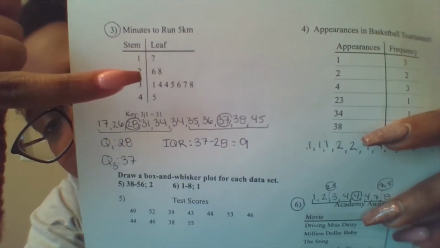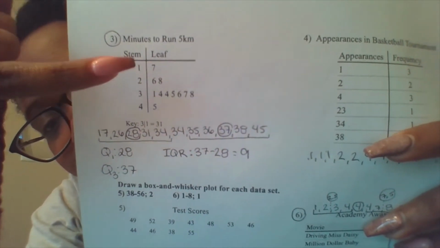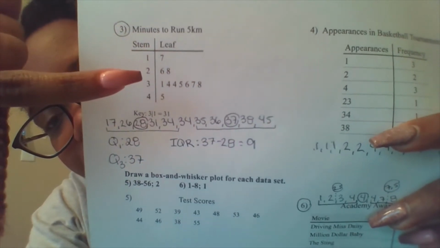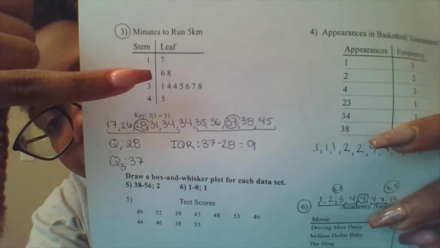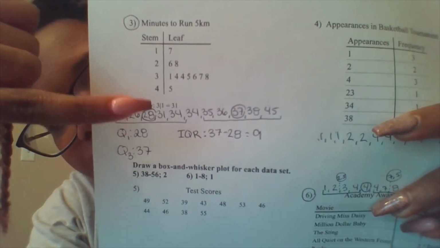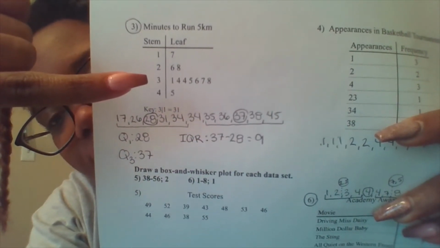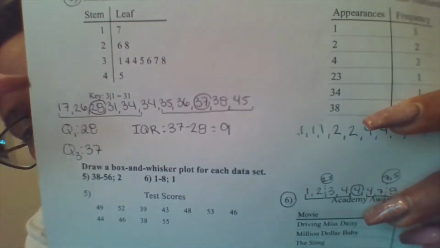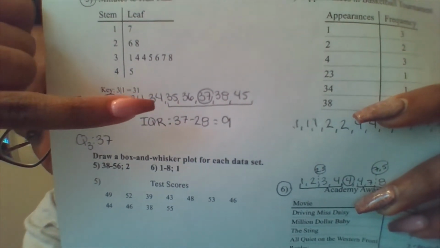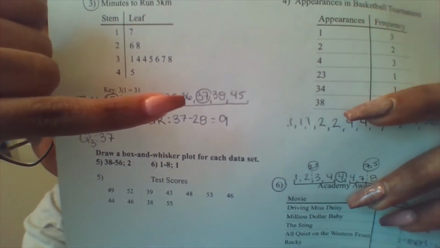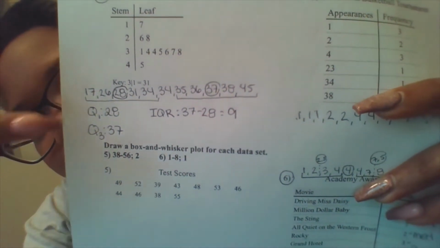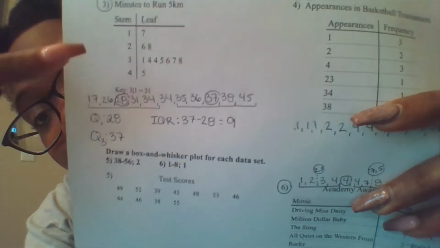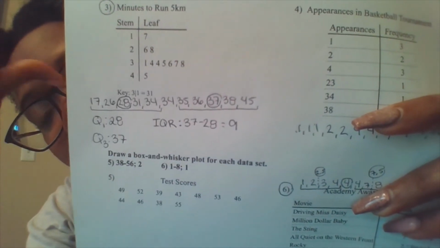So the first number in our data set is 1, 7, so that translates to 17. Next number is 2, 6, that's 26. Next number is 2, 8, that's 28, and the rest of the values that I obtained from this stem and leaf plot are here: 31, two 34s, 35, 36, 37, 38, and 45. So again, these numbers just came from this stem and leaf plot.